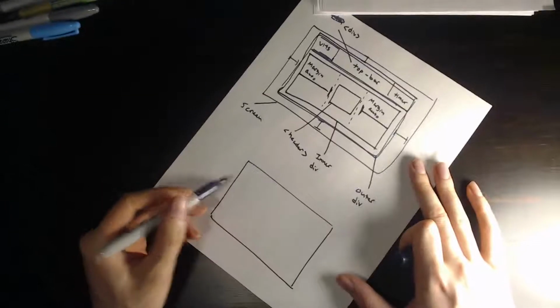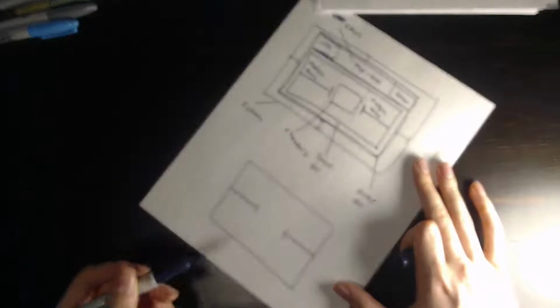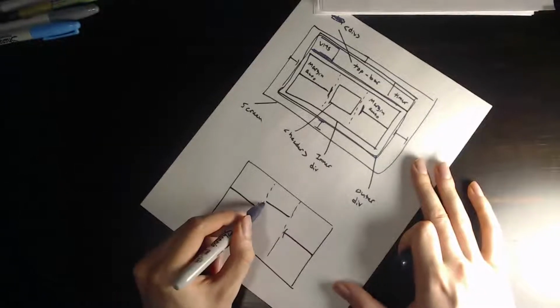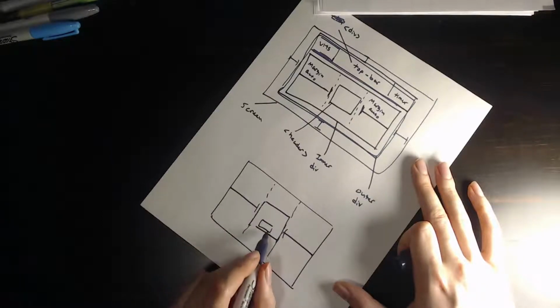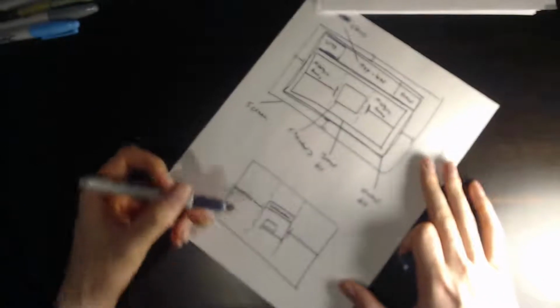So this is where all the main stuff goes, like the quiz. This would be where your start quiz button is. This would be some welcome text or something.